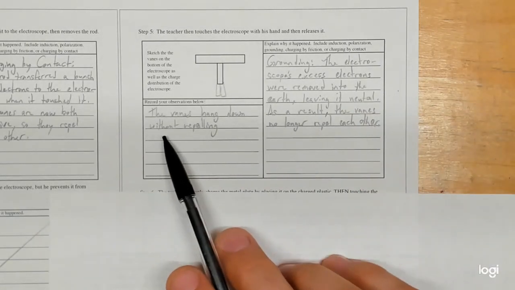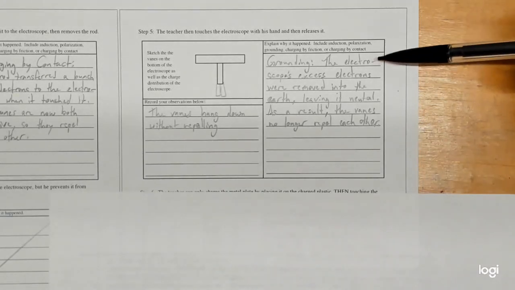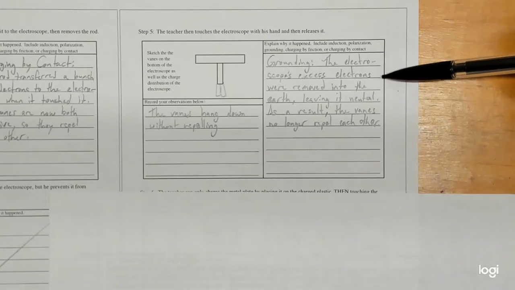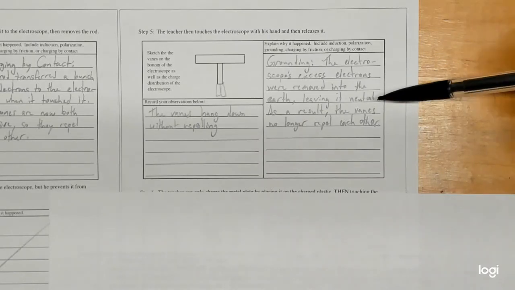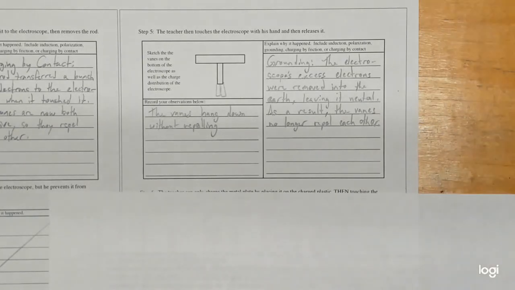The observation is the vanes hang down without repelling. And the term is grounding. The electroscope's excess electrons were removed into the earth, leaving it neutral. As a result, the vanes no longer repel each other. Okay, so I'll pause the video, give you an opportunity to jot that down.